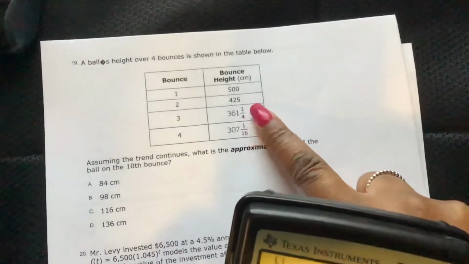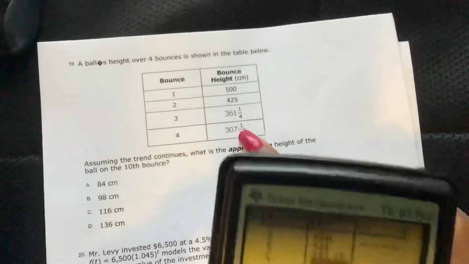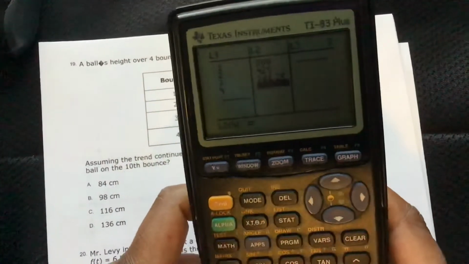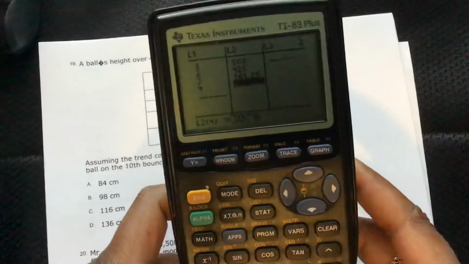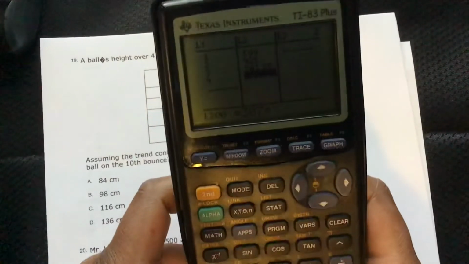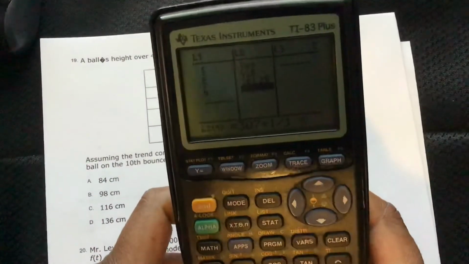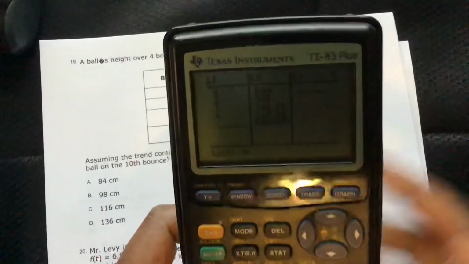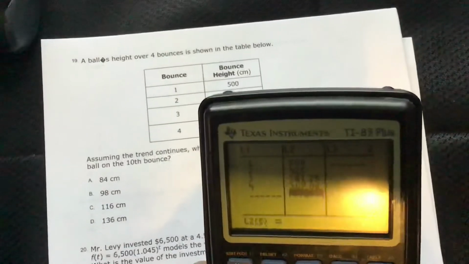Remember this decimal is 0.25. Or I'm going to show you how you can type in this fraction part. When you type in the whole number plus the fraction 1 divided by 16, you can type it in just like that, okay? And it'll convert it to a decimal for you. All right.